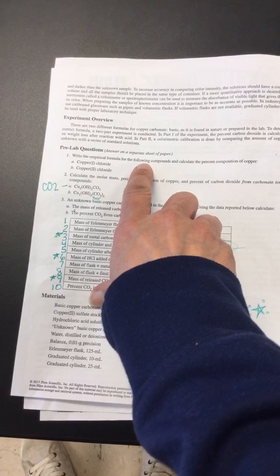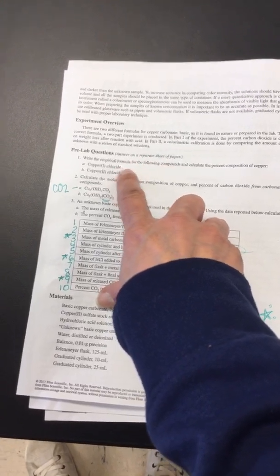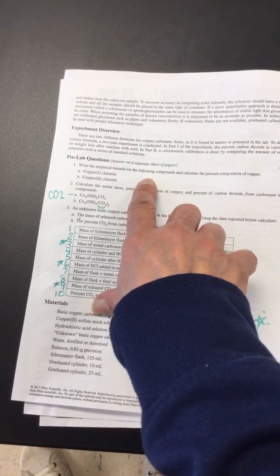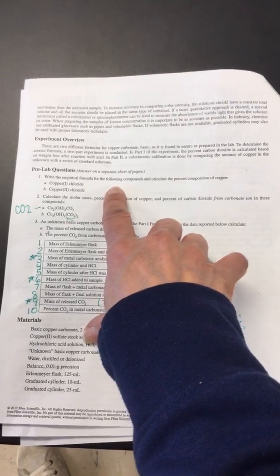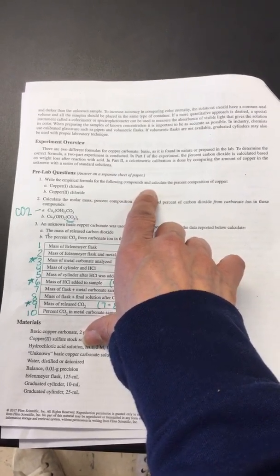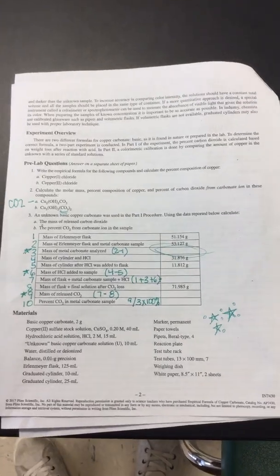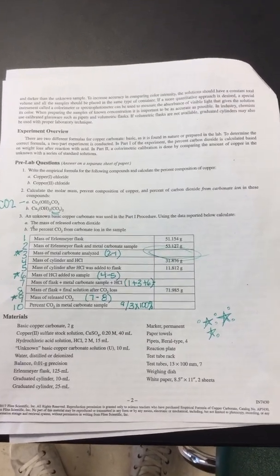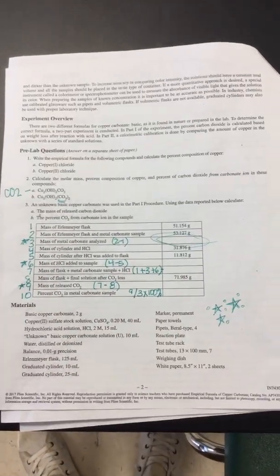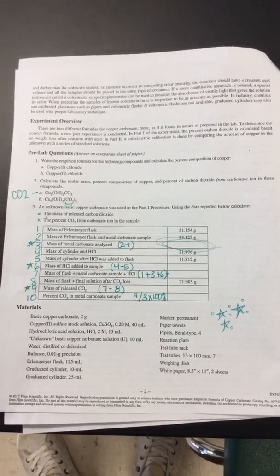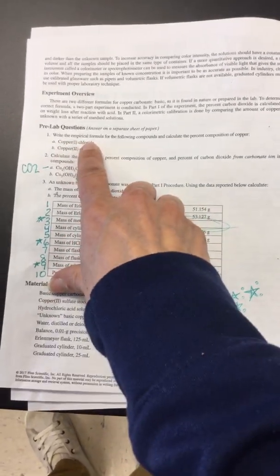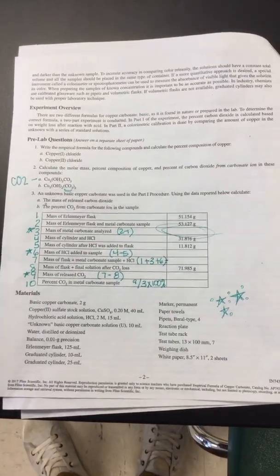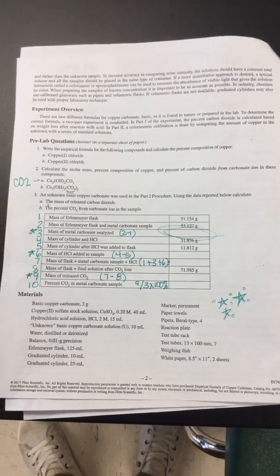It says write the empirical formula for the following compounds. The formula will be the empirical formula. It'll be the smallest whole number ratio of coppers to chlorines in the compound. It says, and then calculate the percent composition of copper. Well, copper is one of those elements that I need you to keep at 63.5 for its atomic mass. So once you formulate it, you will take copper's contribution, the number of copper atoms times the 63.5, and you will divide it by the molar mass of copper 1 chloride. Then you would multiply that by 100 to turn it into a percentage.